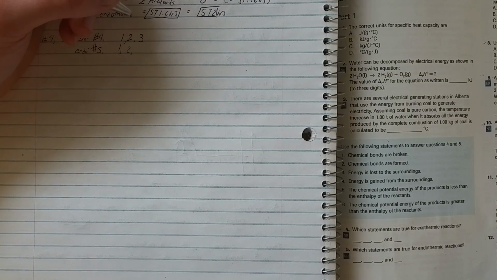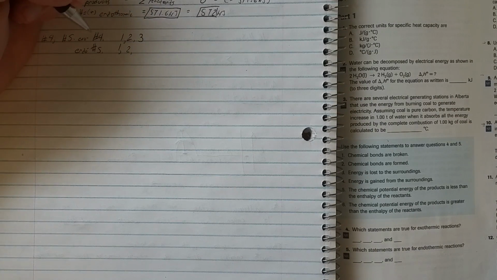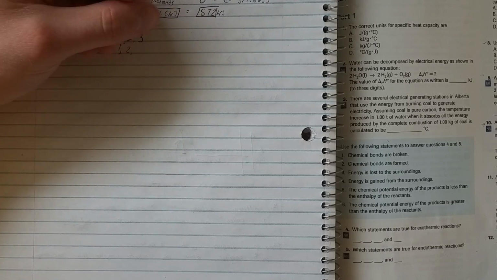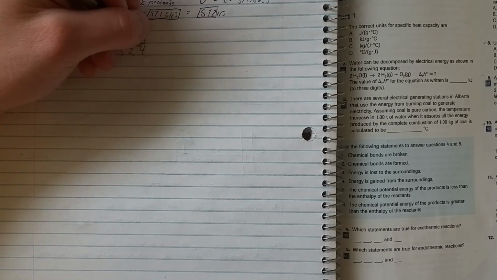And that's because the whole idea of an exothermic reaction is more energy is being released to the surroundings than absorbed into the compound. Whereas endothermic reactions is where energy is gained from the surroundings. So that's number 4.